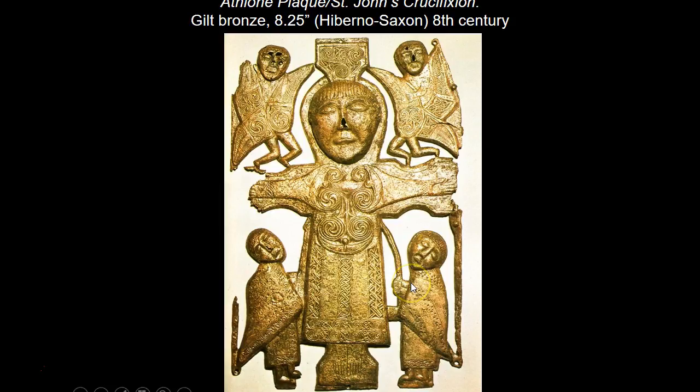So this is a St. John's crucifixion. We can see the two soldiers torturing Christ, and you see again the lack of care for realism. Christ is easily twice the other people's size. It's not meant to look very realistic, but instead it's got this very flat and very monumental, symmetrical look to it.